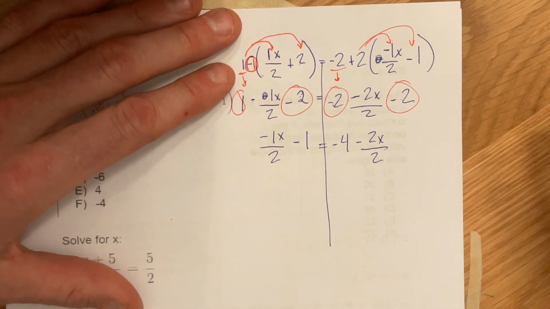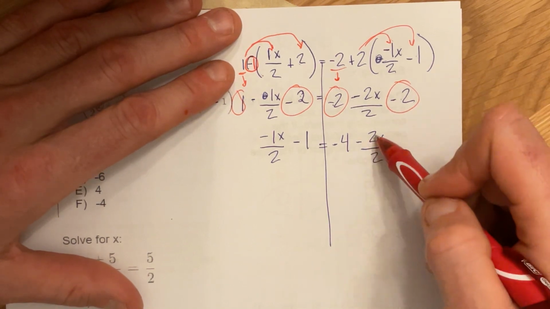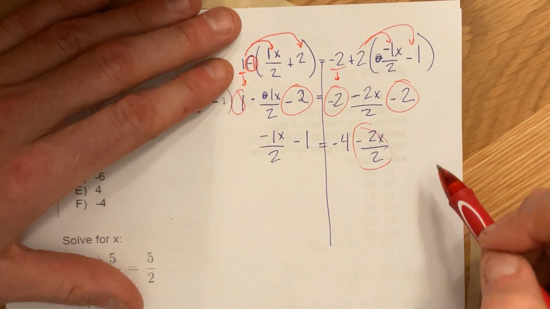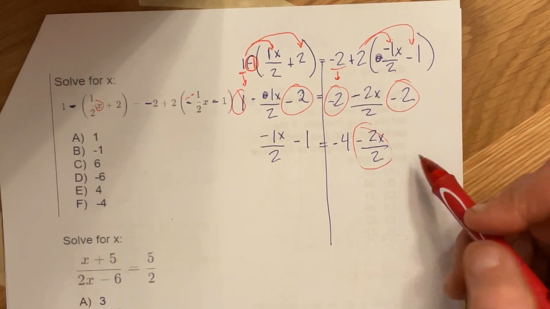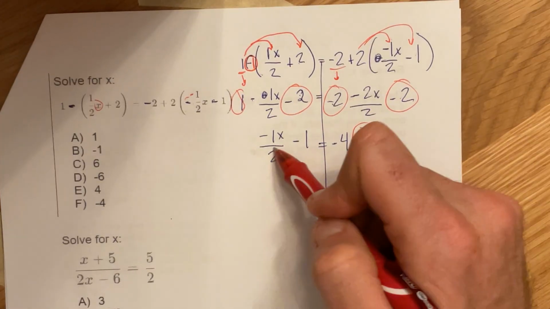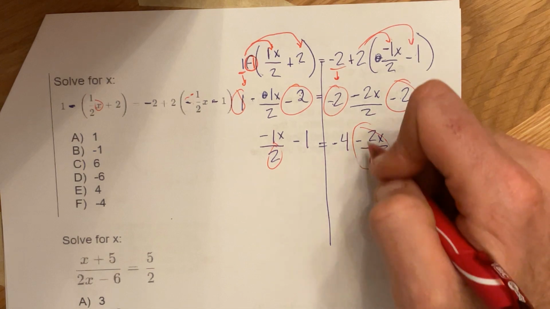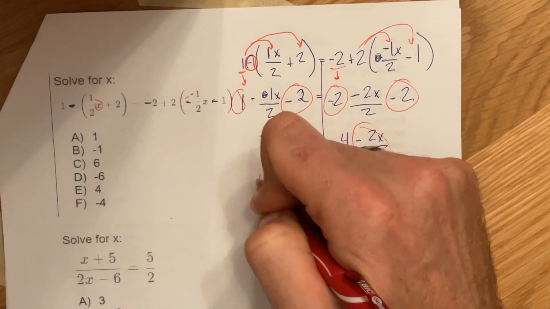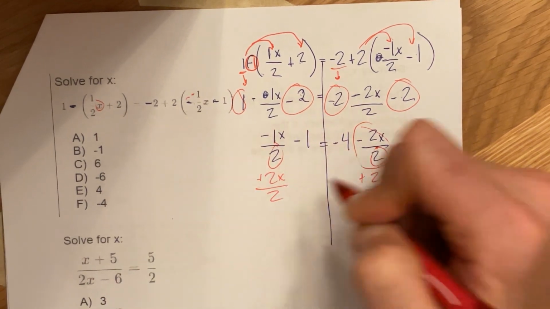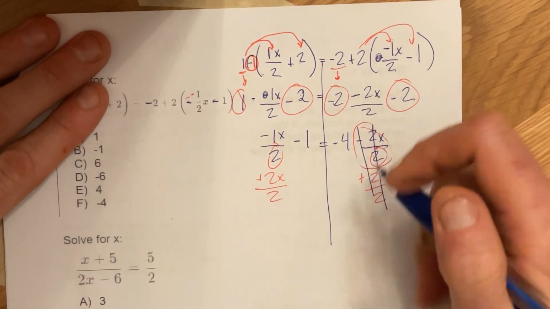All right. So here, my next step is going to be to get my variable term over on the other side. And you know, y'all, I'm kind of glad I didn't simplify up here, because as I look at it, my denominators are the same. This is going to be easy for me to combine with the other one. So let's do plus 2x over 2 plus 2x over 2. And these guys are going to cancel.